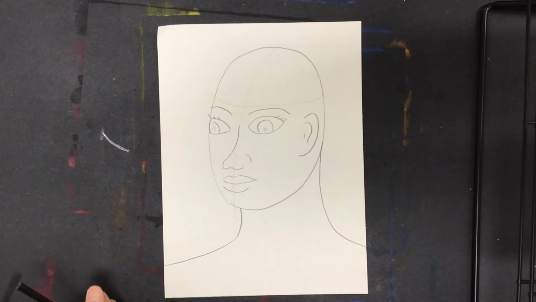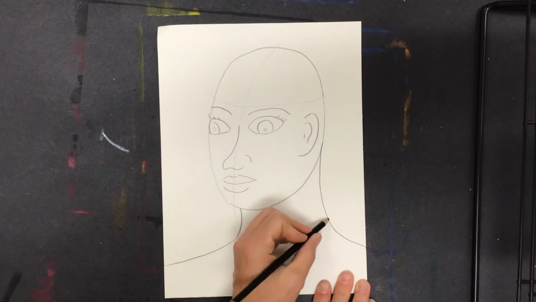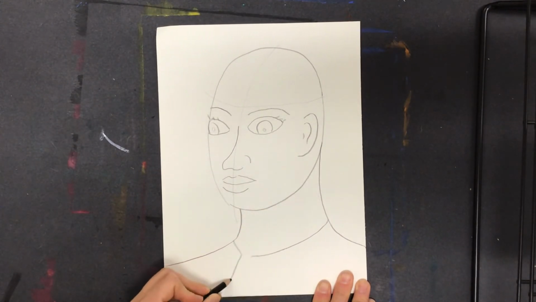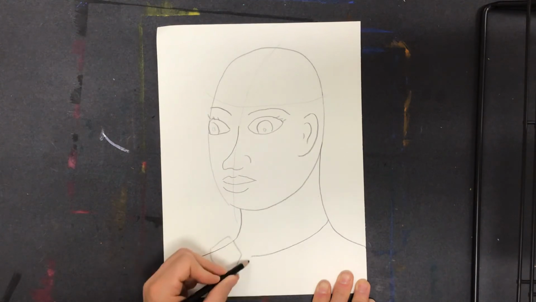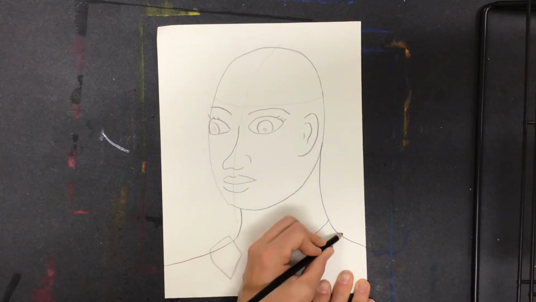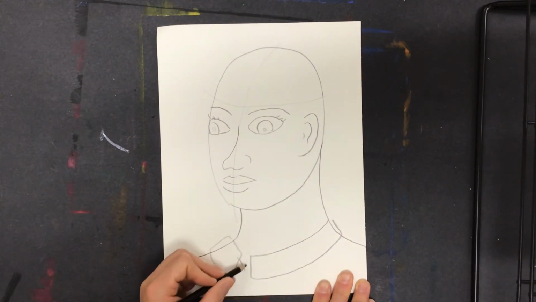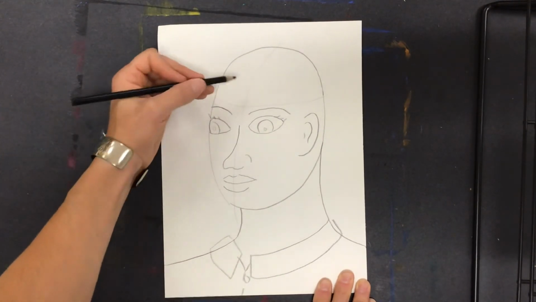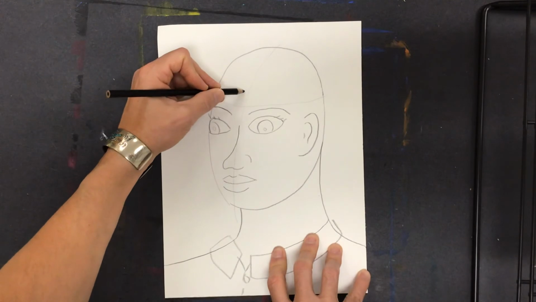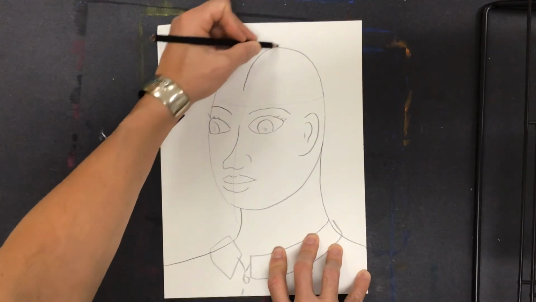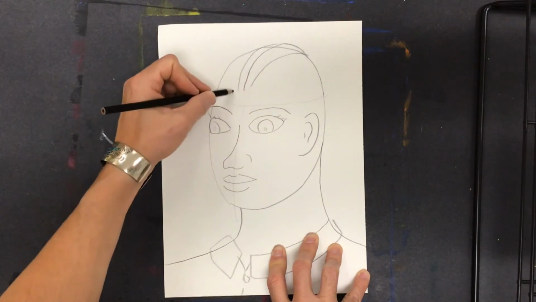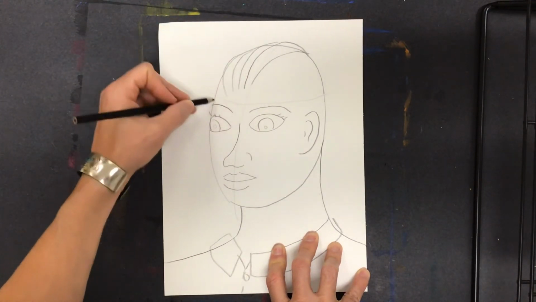After this, you will add any other features you think they should have. So maybe they're wearing a shirt with a collar on it. So I'm going to draw the effect of that. Okay, maybe this person, maybe it's someone with long hair that has their hair pulled back. So I'm going to draw the hair, or lines for the hair, going towards the back of the head.